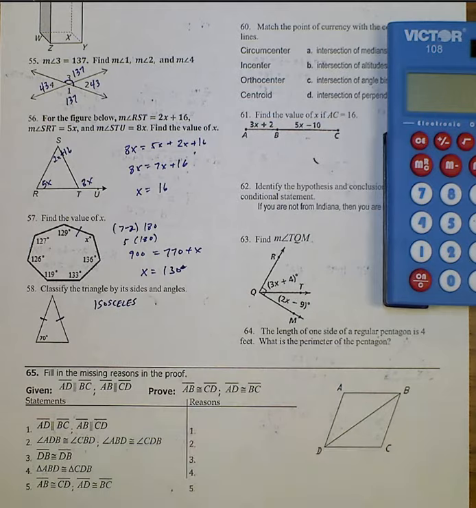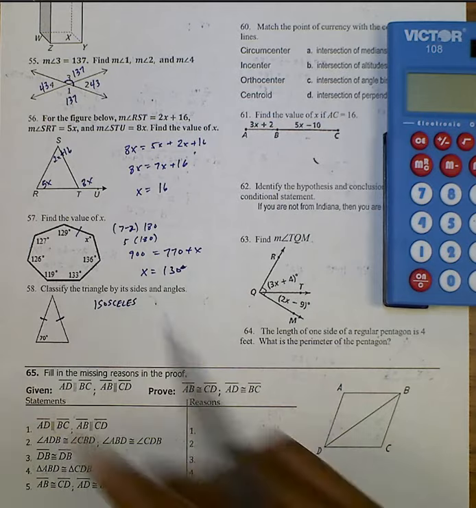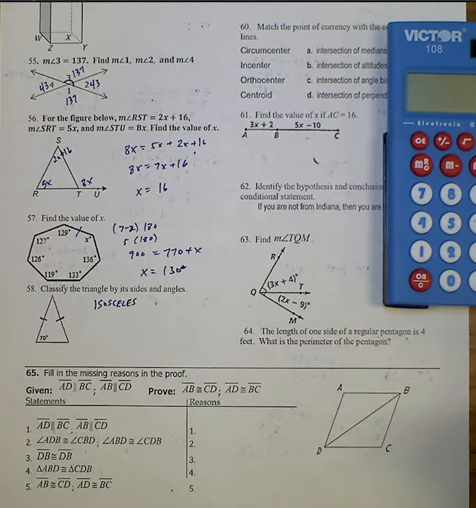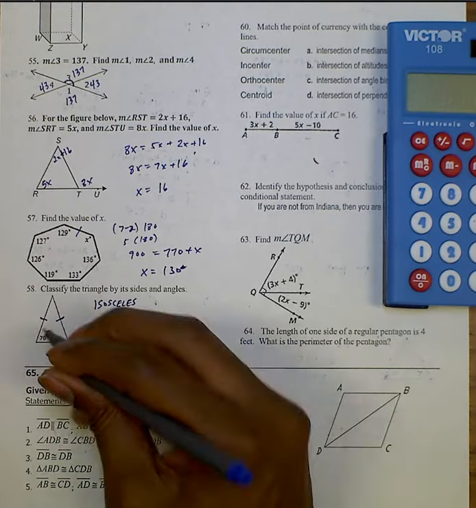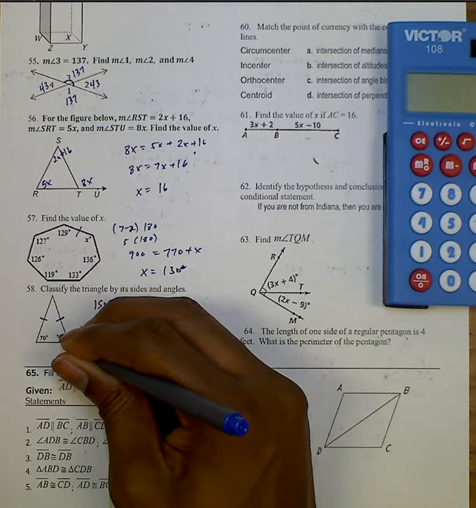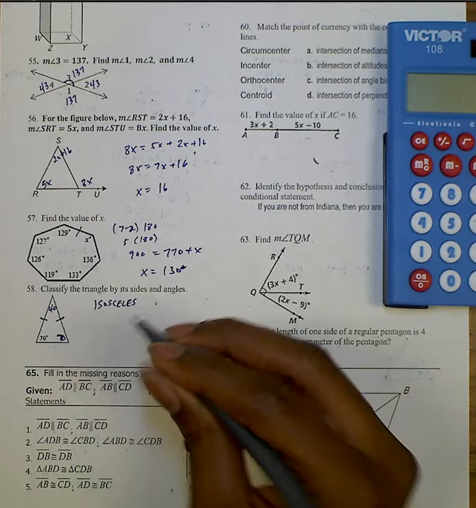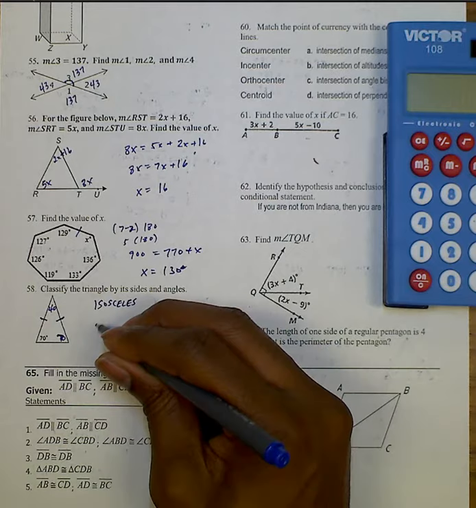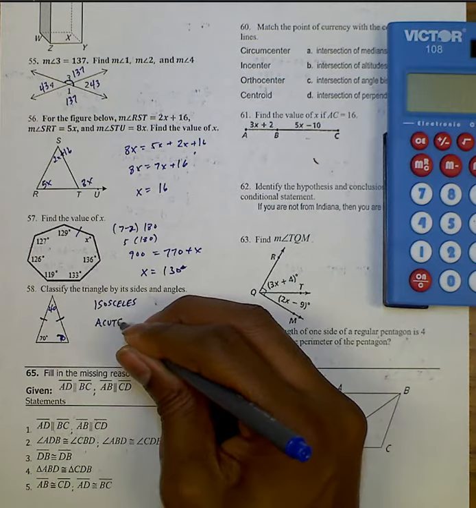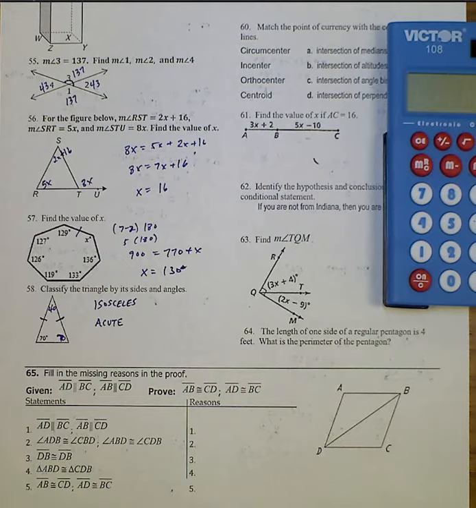Okay, remember the types of triangles by sides. We can call it scalene if none of the sides are the same, isosceles if two of the sides are the same, and equilateral if all three are. The base angles here should be the same because of our isosceles triangle theorem. So 70, 70, 40. So this is an isosceles and an acute triangle. Acute because all the angles are less than 90. If the angles were 90, it would be a right triangle. If we had one angle that was greater than 90, it would be an obtuse triangle.